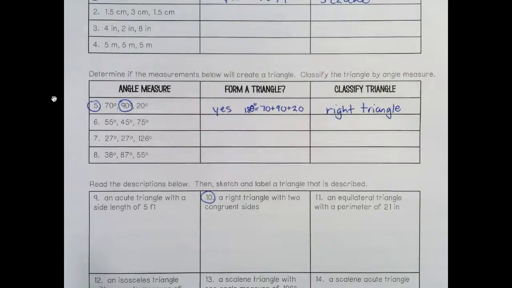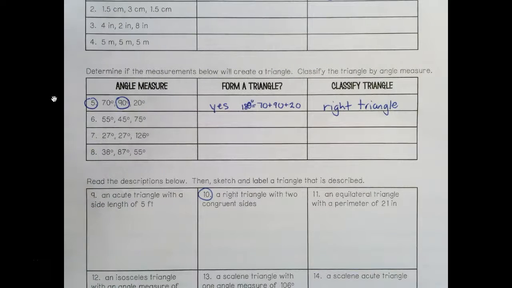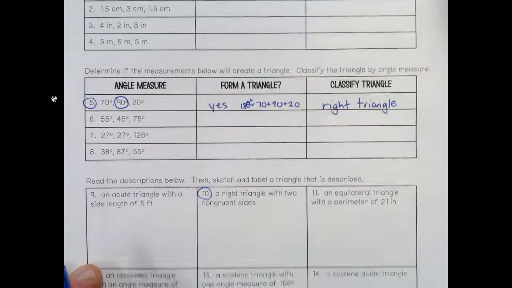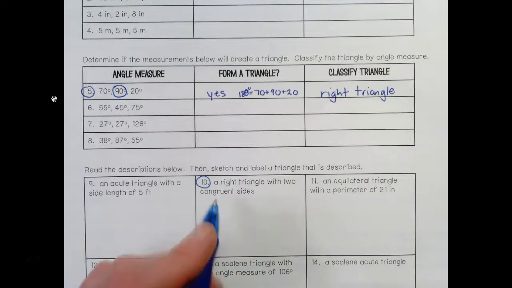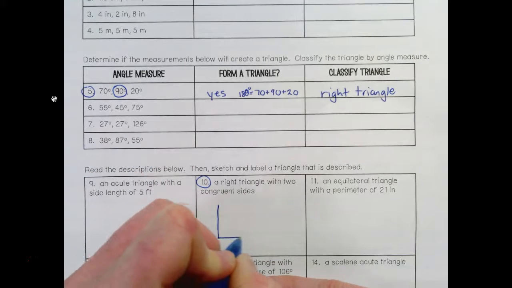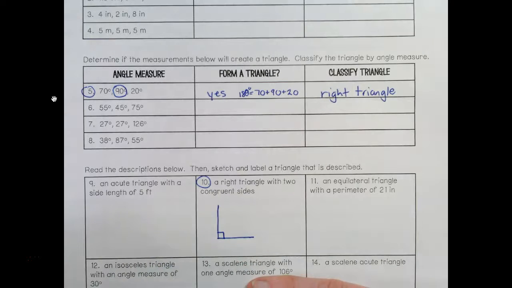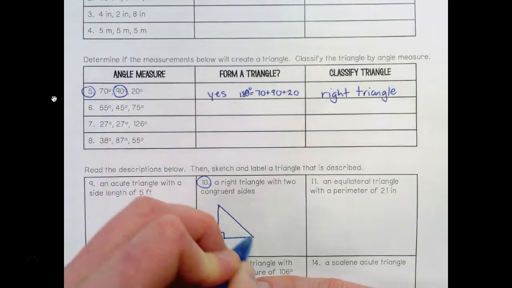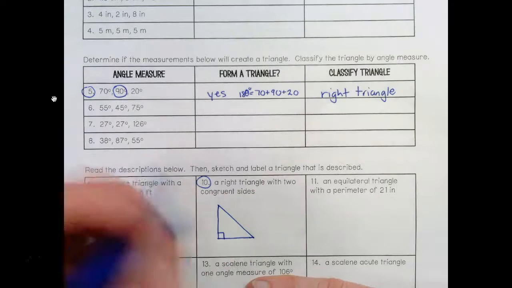Okay. 9 through 14 are asking you to read the description and then sketch and label a triangle as it's described. Okay. So number 10 says they want you to sketch a right triangle with 2 congruent sides. That means 2 equal sides. So we're going to go ahead and draw ourselves a right triangle. There's our right angle. That indicates the right angle. And we're going to connect that triangle. 2 congruent sides.